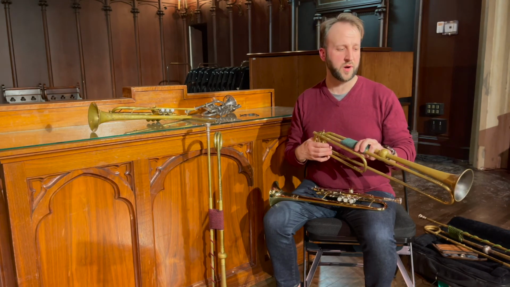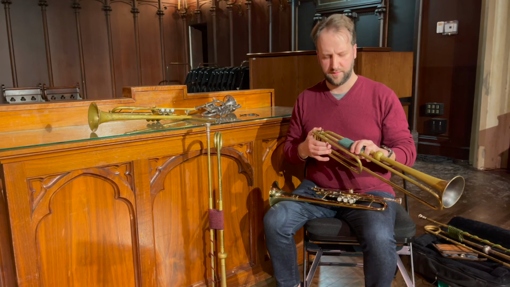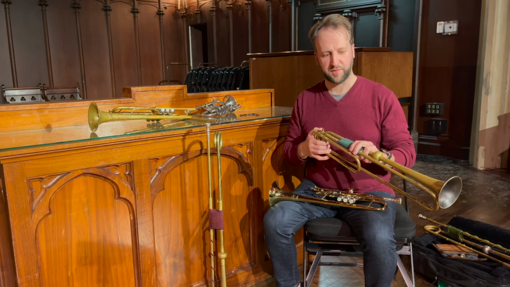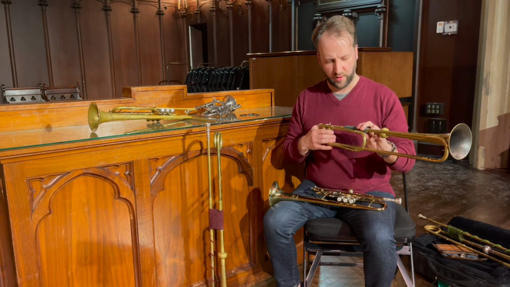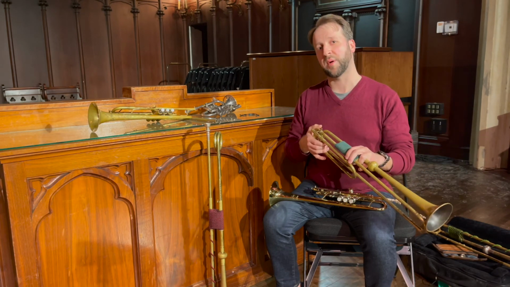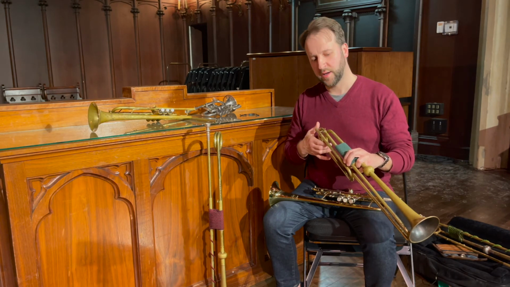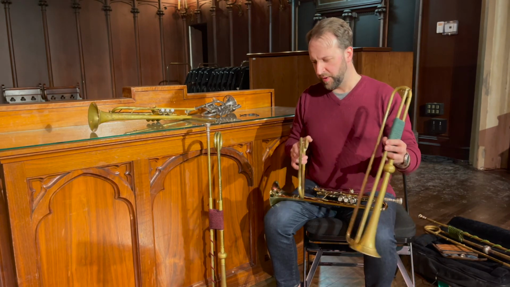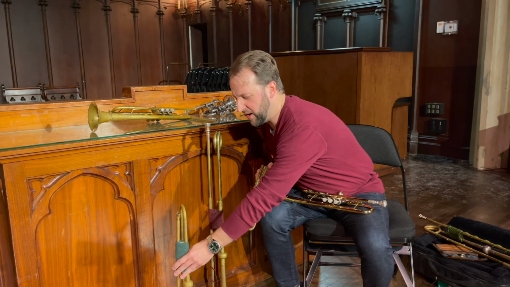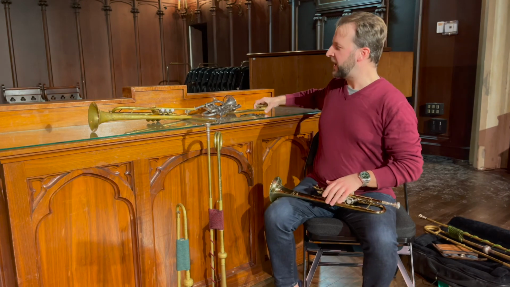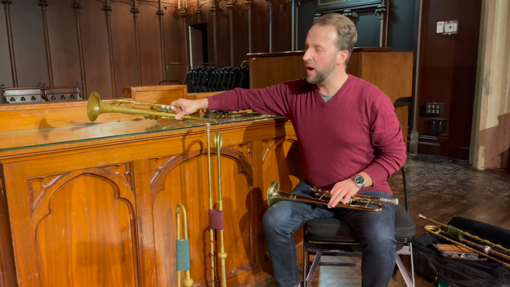Purcell wrote, I believe funeral music for Queen Anne was written for 3 of these and a sackbut, so a trombone, performing in a choir. But again, it wasn't a totally long-term solution that we arrived at with the modern trumpet.